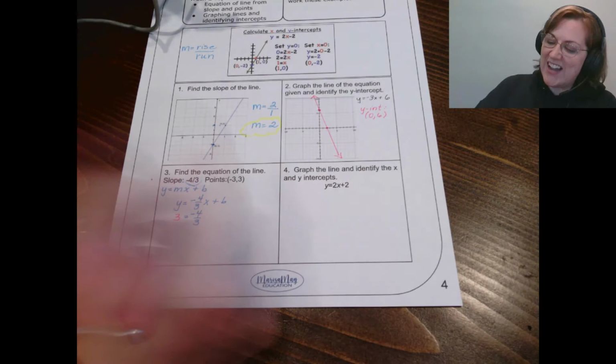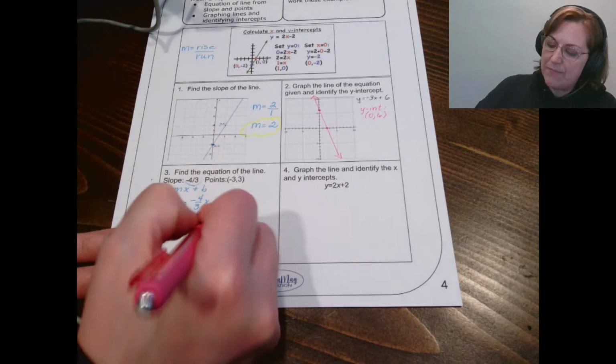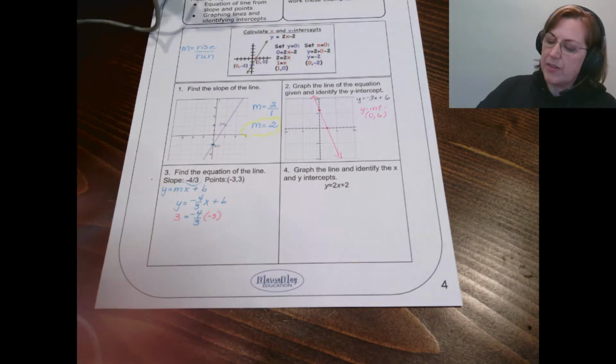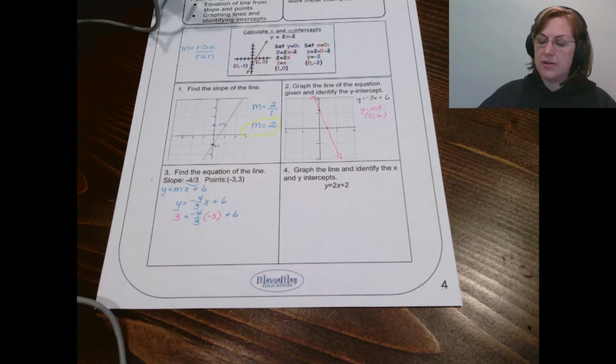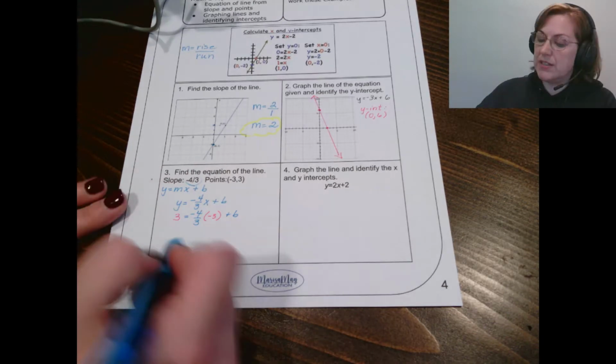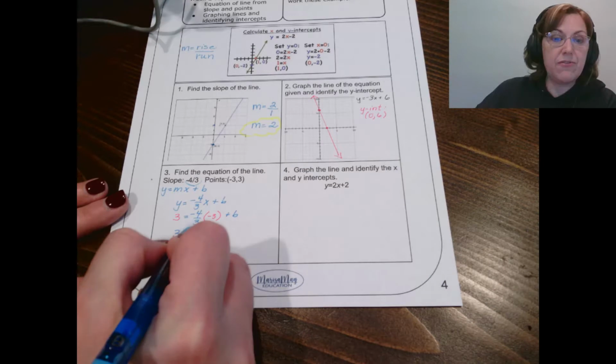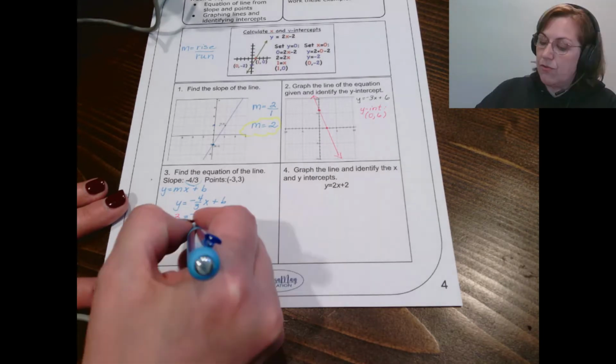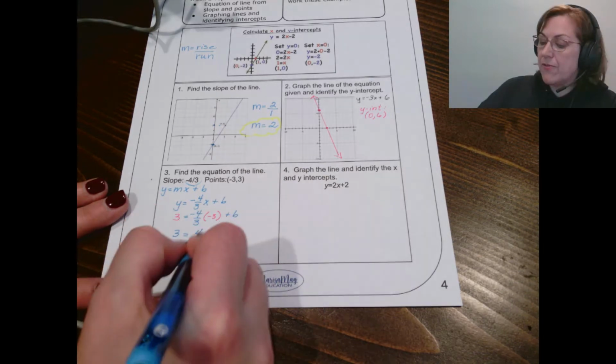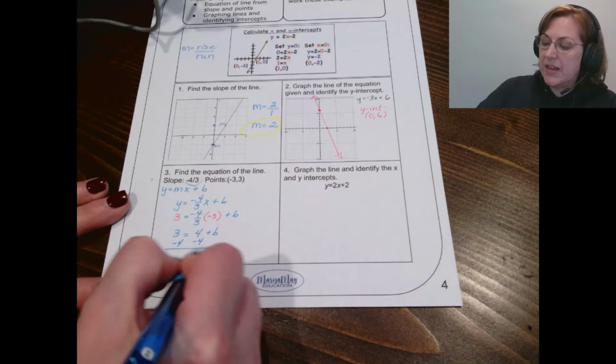I like my colors here. And I'm going to replace my x with a negative 3. And I'm going to solve. Now in your calculator, you can calculate negative 4/3 times negative 3. That's going to give you 4. And then you can subtract 4 from both sides.